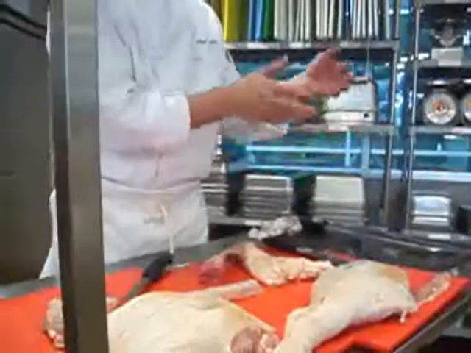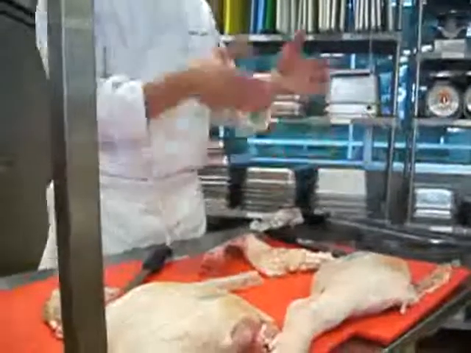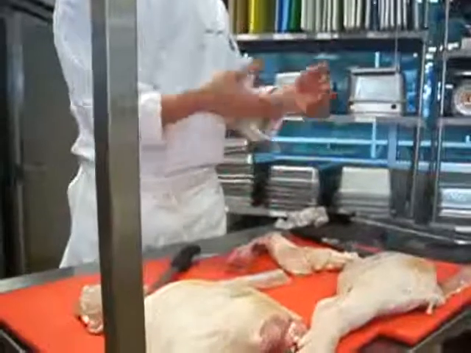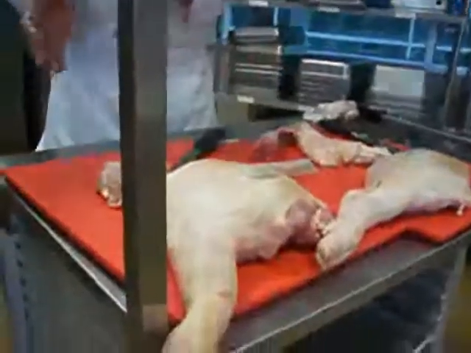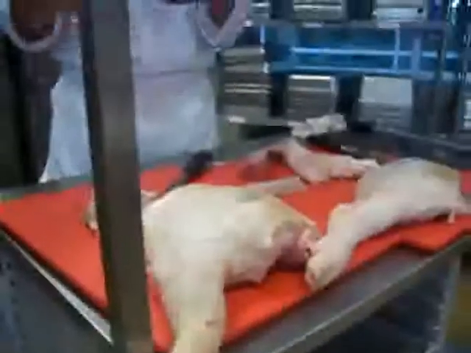So that is the loin. The shoulder, which is also known as the tuck. Then we have the rack, also known as the rib. Now we have the loin, and then the leg, or the round, that's beef.